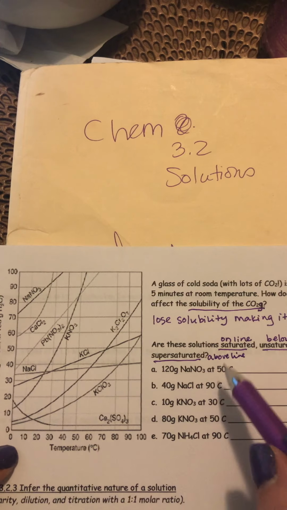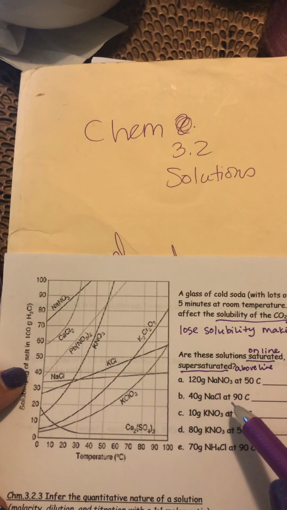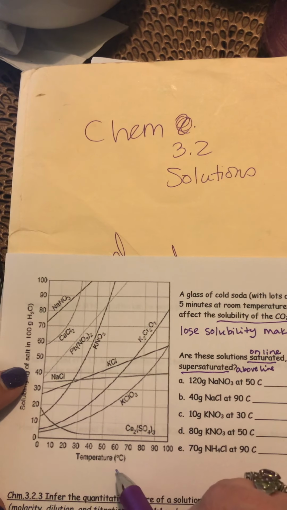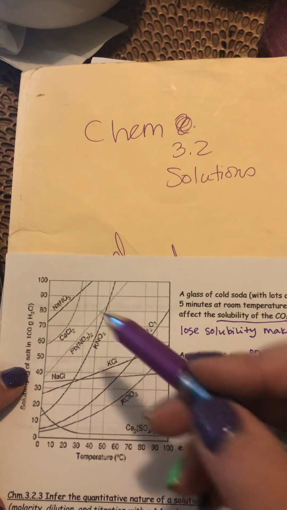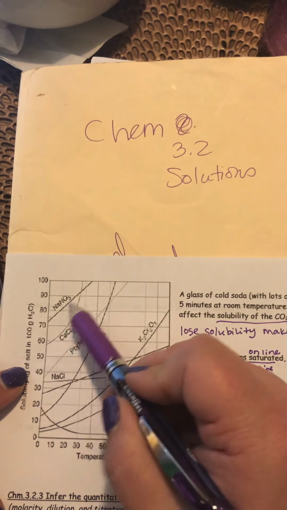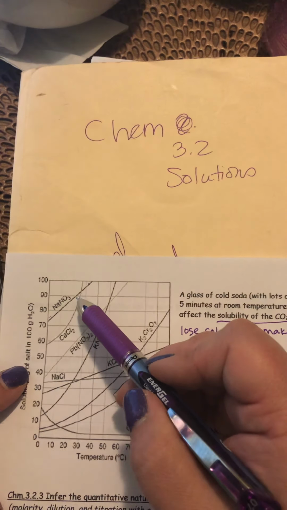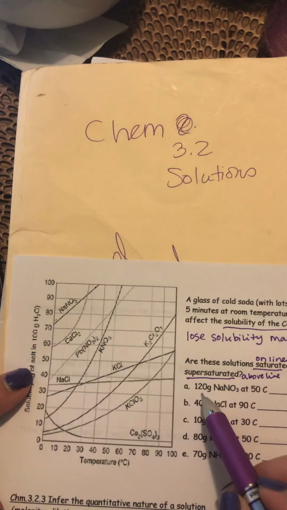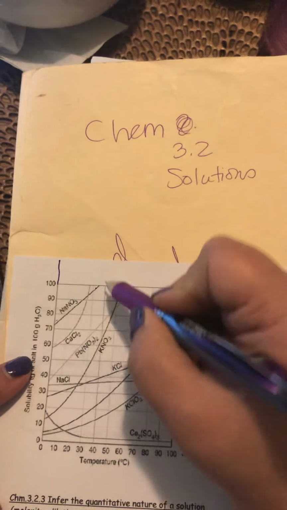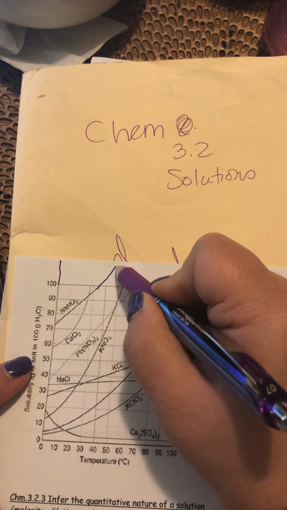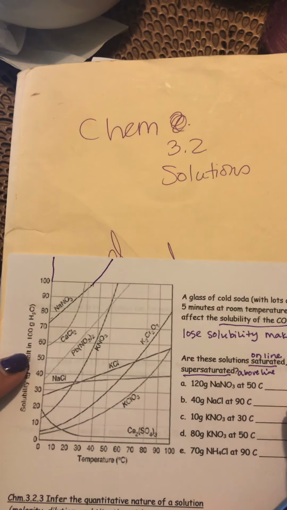So it's 120 grams, okay? And that's still going up this axis over here, okay? And my temperature's still going across the bottom, and I'm looking at NaNO3. Okay? And NaNO3 is way up here, okay? Excuse me. So we want it at 50 degrees, okay? But we want 120 grams, which this graph did not give us. So you've got to imagine that it continues on up like that, okay? So that's why this one's tricky, and I apologize for that.